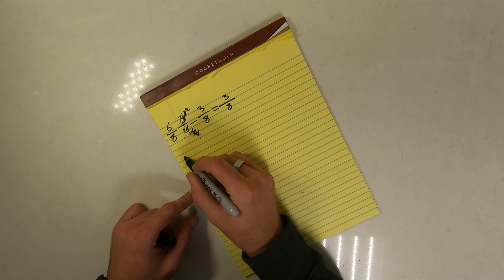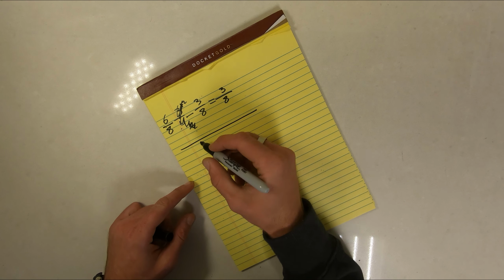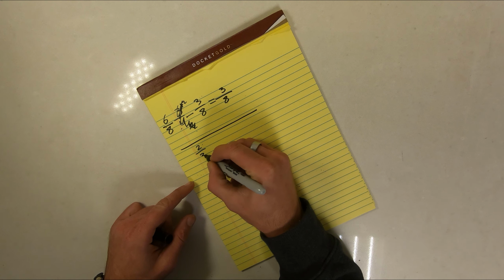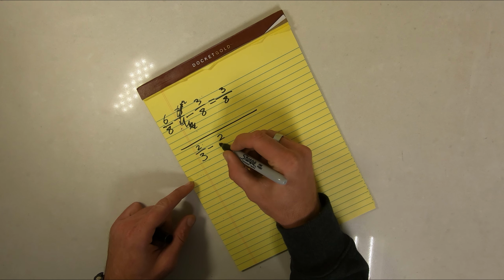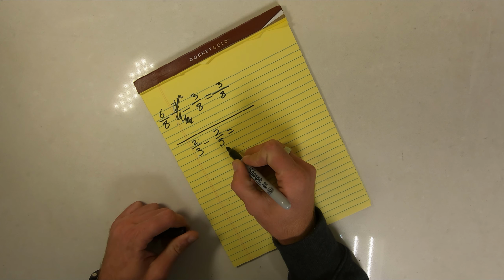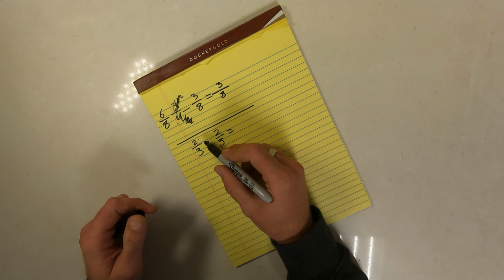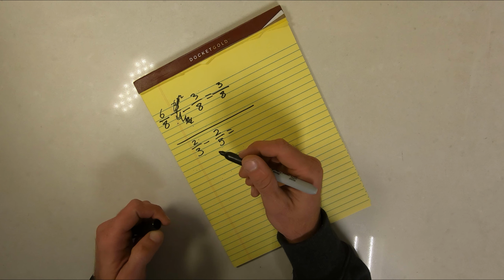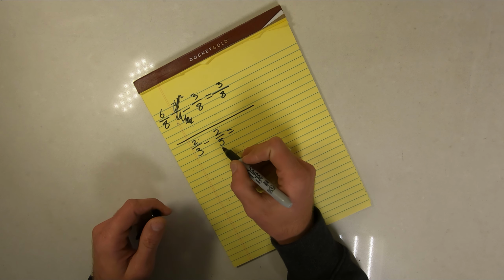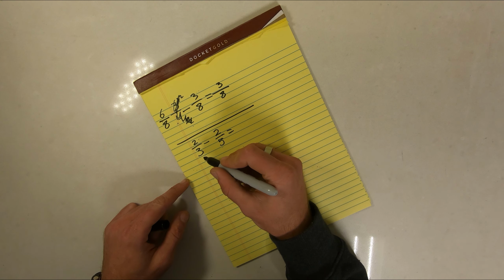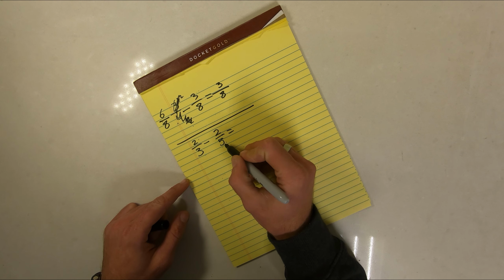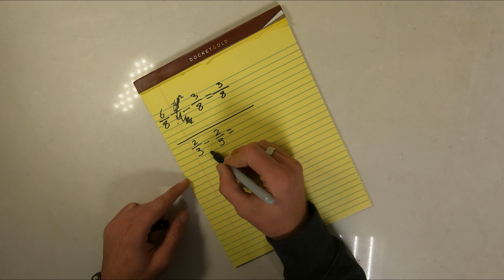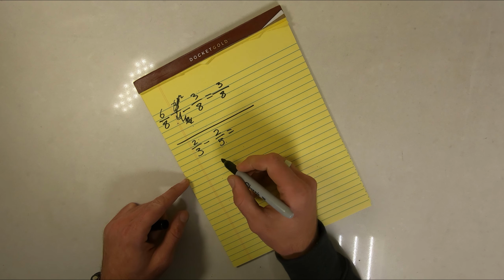Let's do another problem. Let's say we have 2/3 minus 2/5. Because the denominators are different, we can't subtract the numerators. We have to make the denominators the same first. So to do that, we can just multiply 5 by 3 and 3 by 5, and that will give us the same denominator.